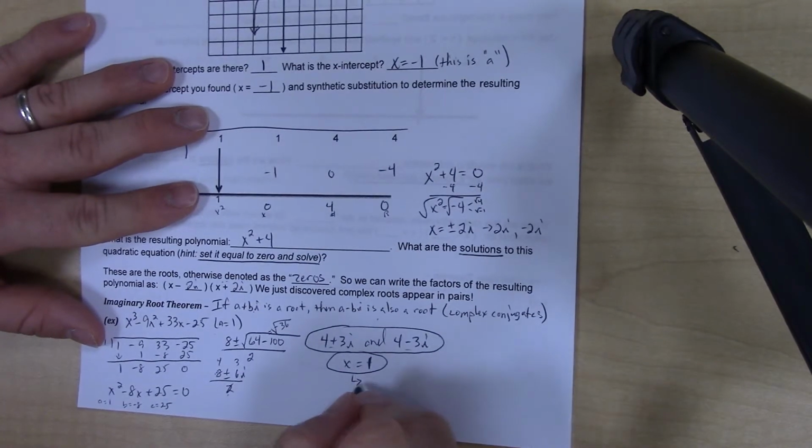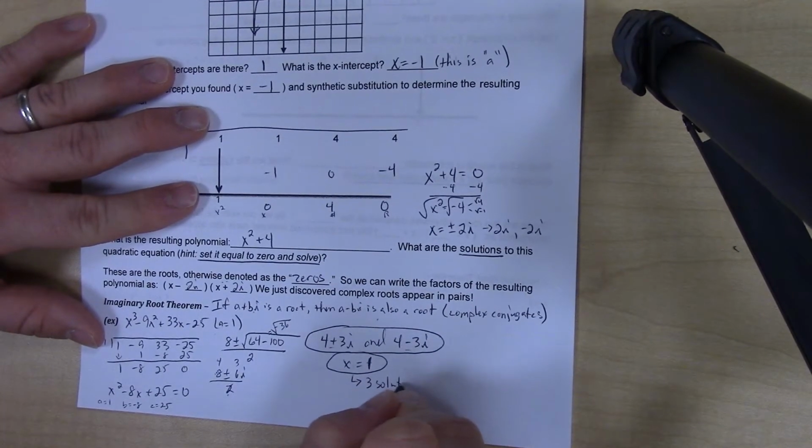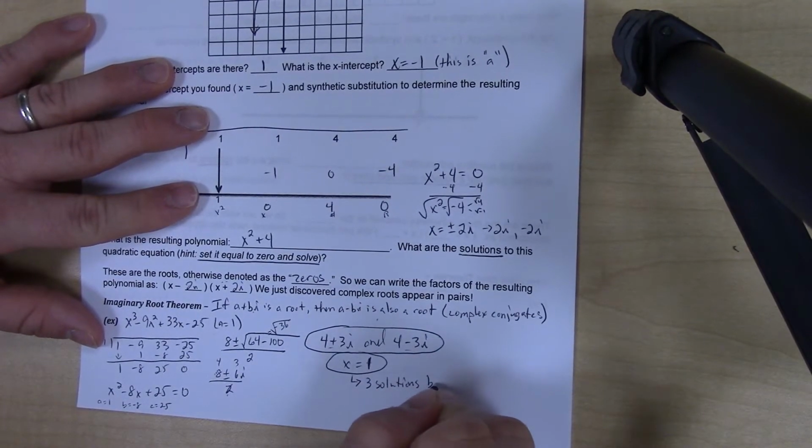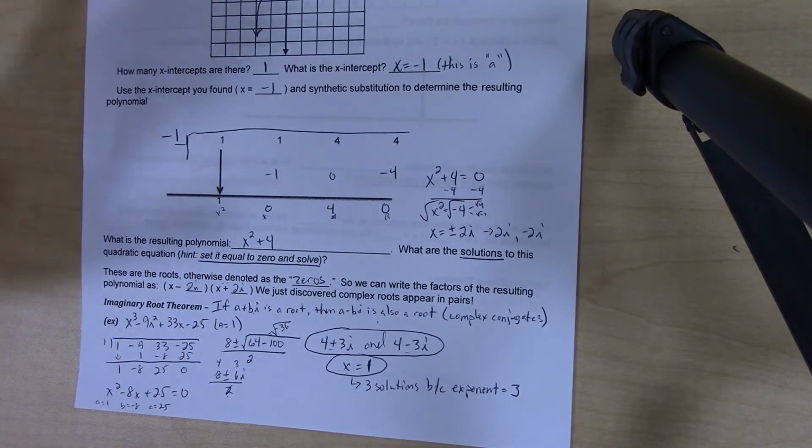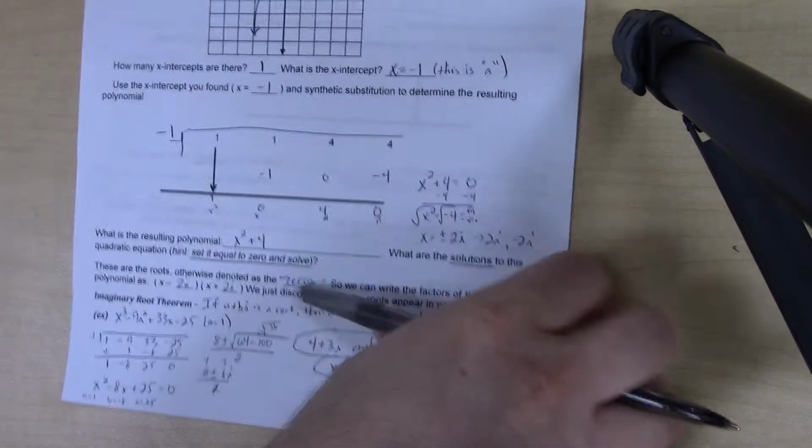Now here, again, there are 3 solutions because exponent equals 3. The exponent is the number of solutions. It works that way all the time. Let's go to the next page.